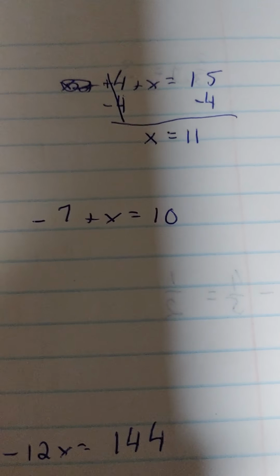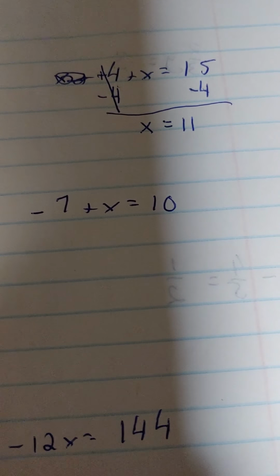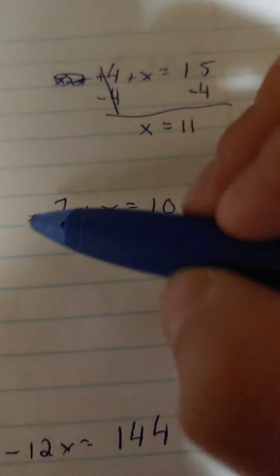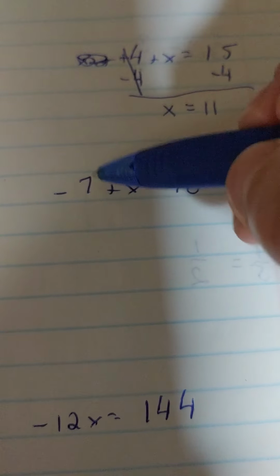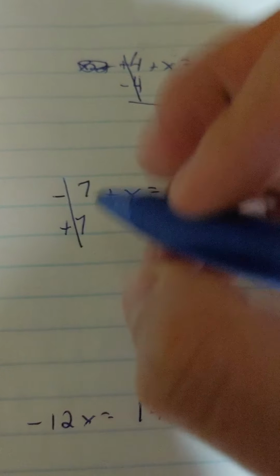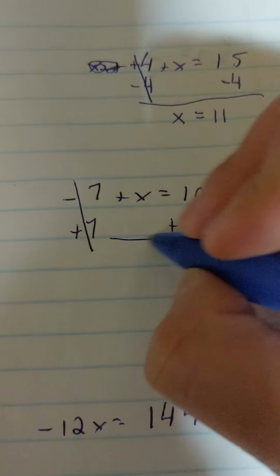Now over here, again, this looks like an adding problem, but I did put the negative 7 on the other side, so it's very similar to the problem you had up top. Now in this particular case, I know that 7 is negative, so again, how would I get rid of a negative 7? I would use positive 7. And again, that's going to cancel out to 0. And again, if I add 7 to one side, I have to add 7 to the other side.